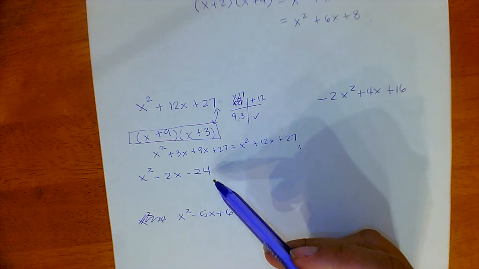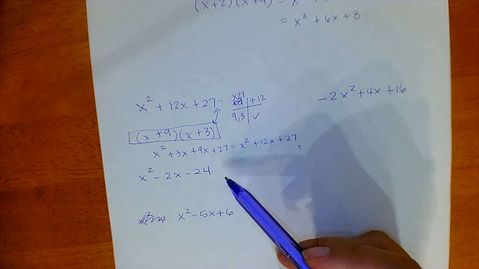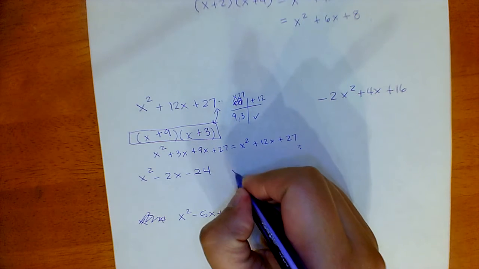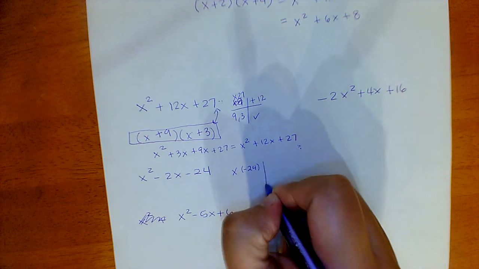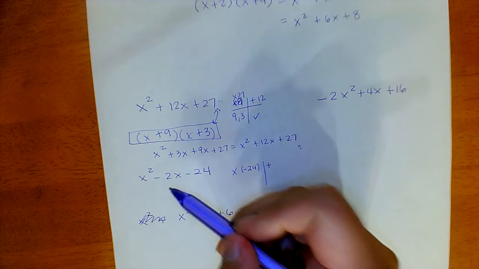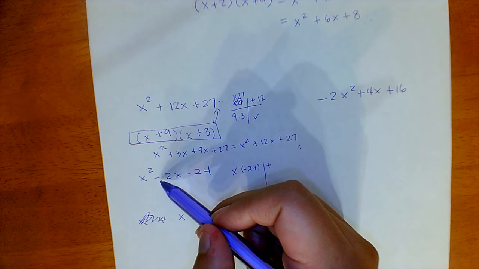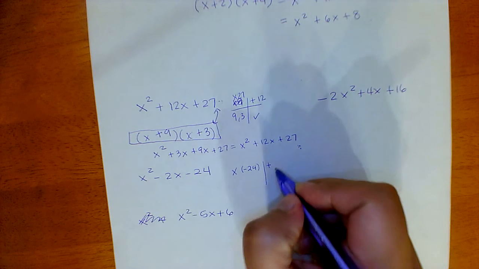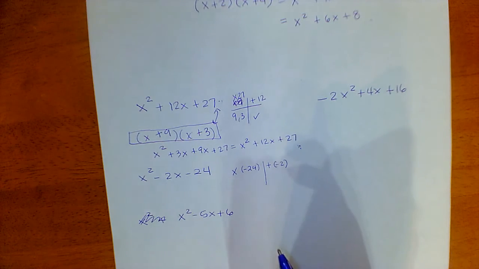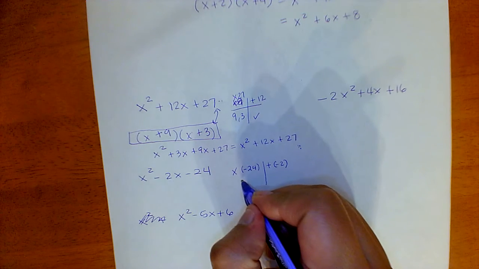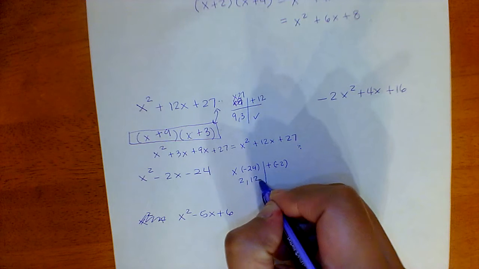For this next polynomial, x squared minus 2x minus 24, I want a product not only of 24, but of negative 24. And I want a sum not of positive 2, but of negative 2, because that's what the polynomial tells me. So to multiply to 24, let's say I started with something like 2 and 12.